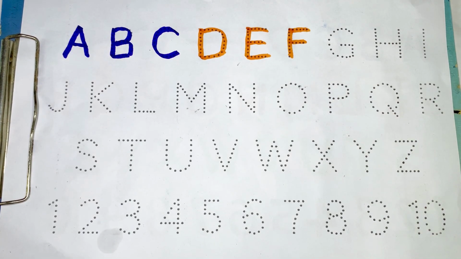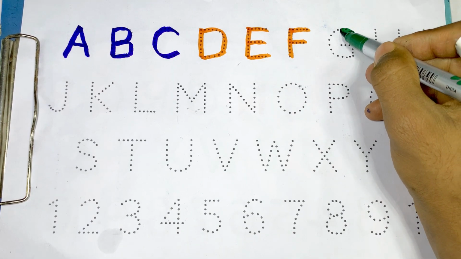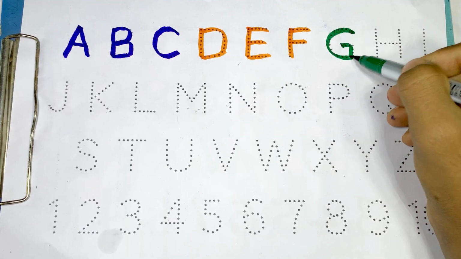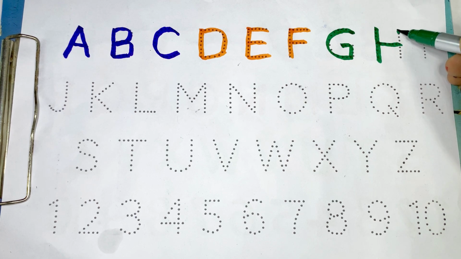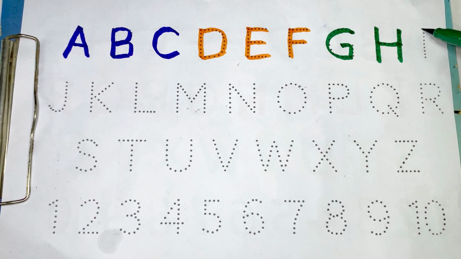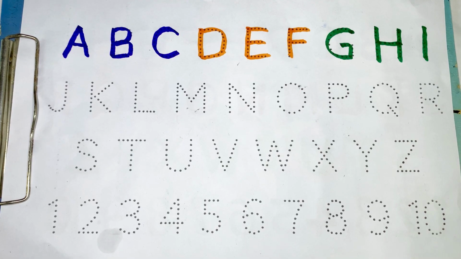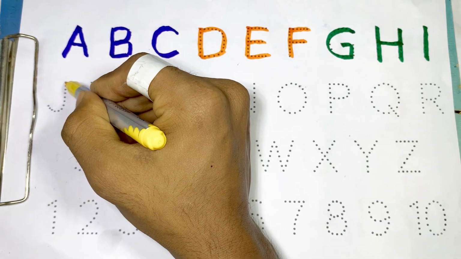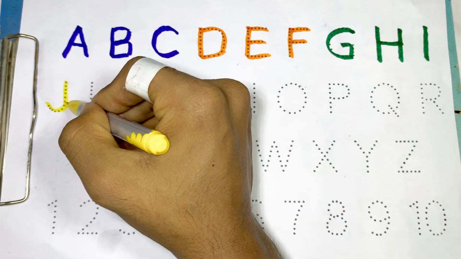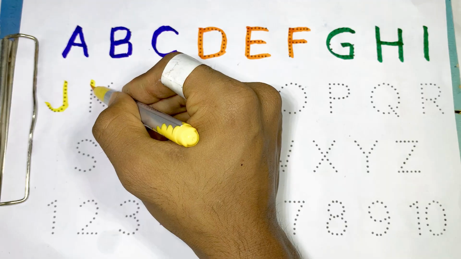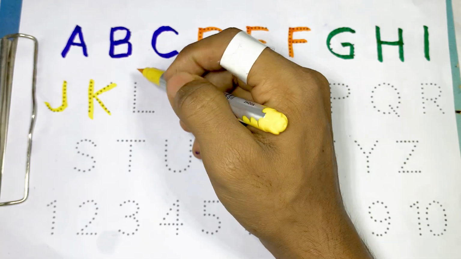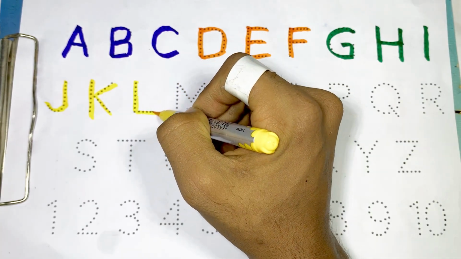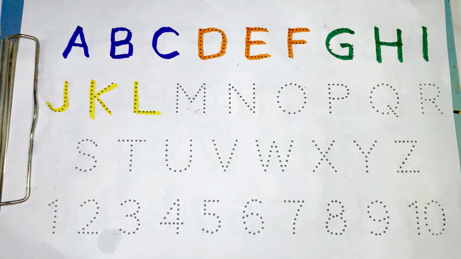F for fish. G for God. H for hand. I for eyes. J for jackfruit. K for kite. L for lemon.